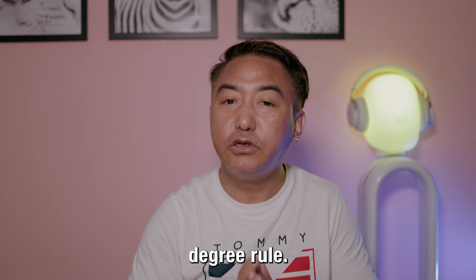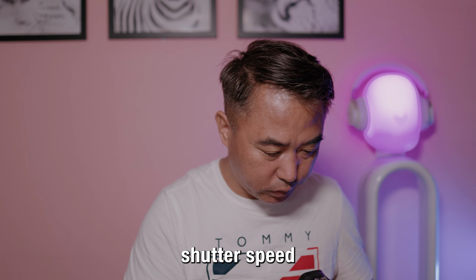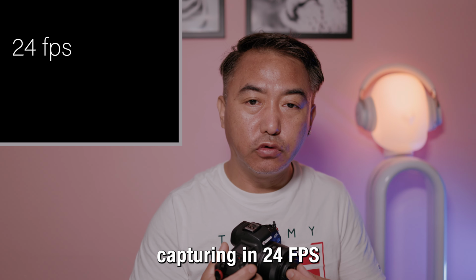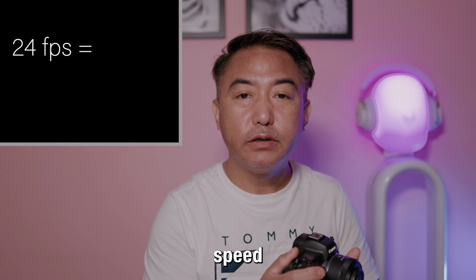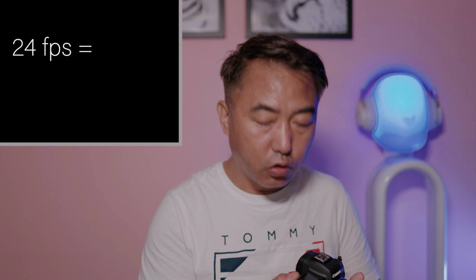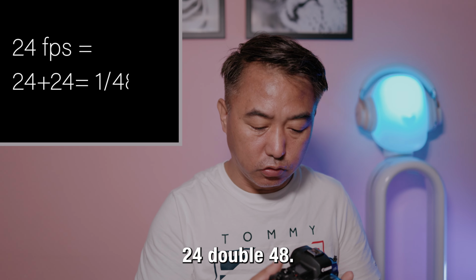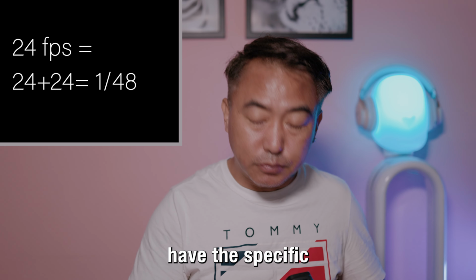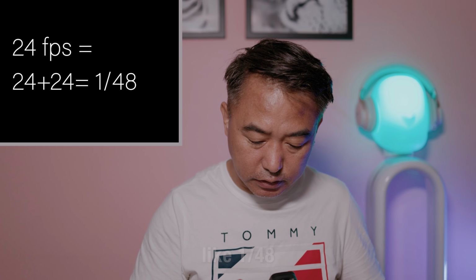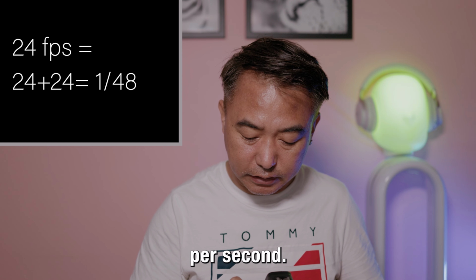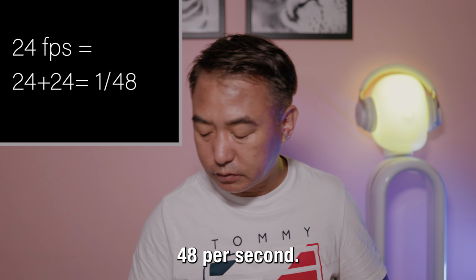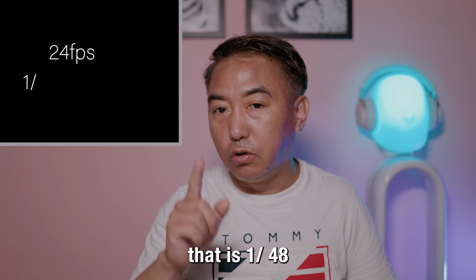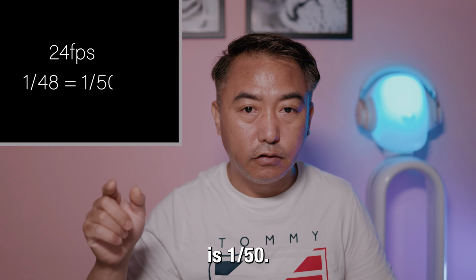To apply the 180-degree rule is quite simple. Just adjust your shutter speed to be double your captured frame rate. If you are capturing in 24 fps, then your shutter speed should be 24, double is 48, so 1 over 48. But most normal cameras don't have that specific shutter speed number, like 1 over 48 per second. So you will not find 1 over 48 second. Instead, you have to round to the nearest one. That is, 1 over 48 becomes 1 over 50.